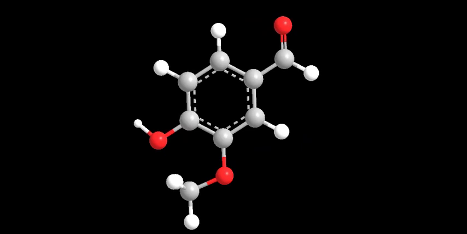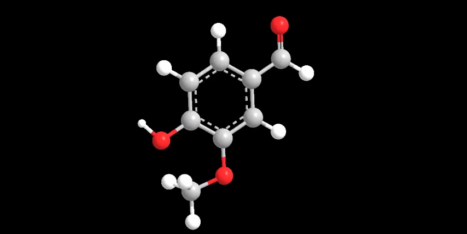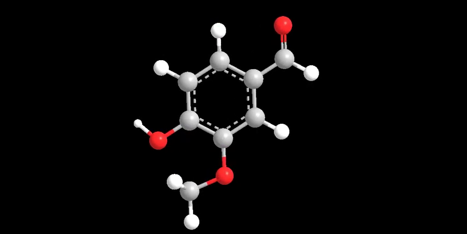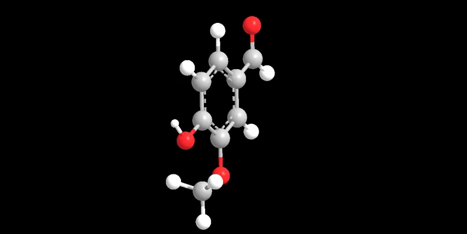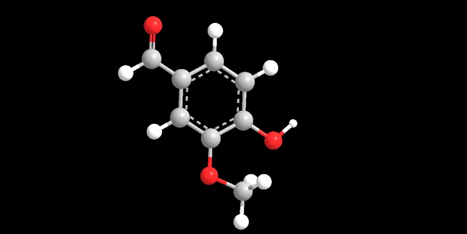And then finally at the bottom we have an oxygen. And that oxygen is bonded to a methyl group. So what functional group is that? Carbon oxygen to carbon. That is an ether. Let's spin it there to give you a better look at vanillin.